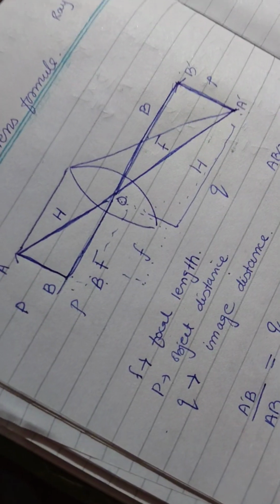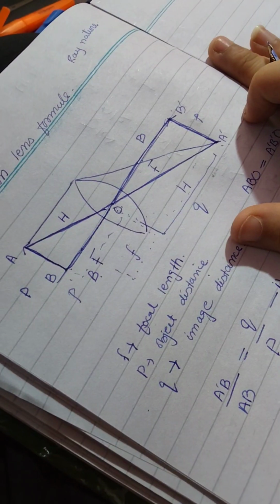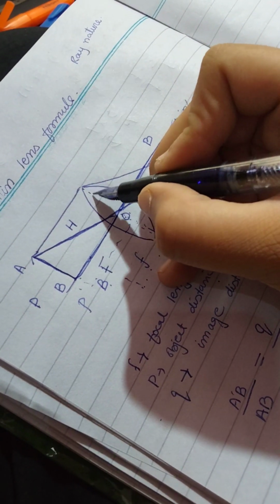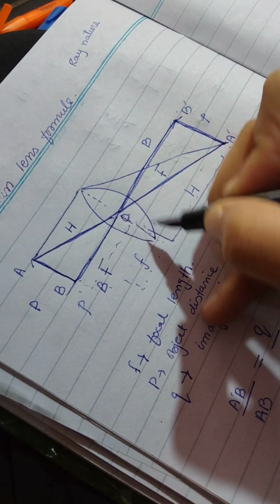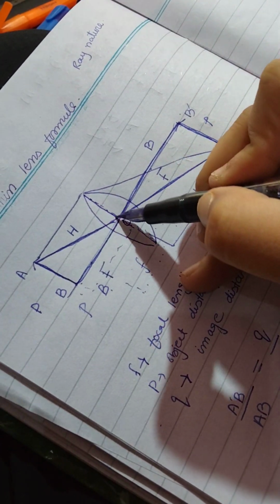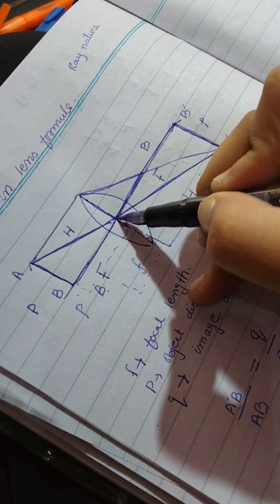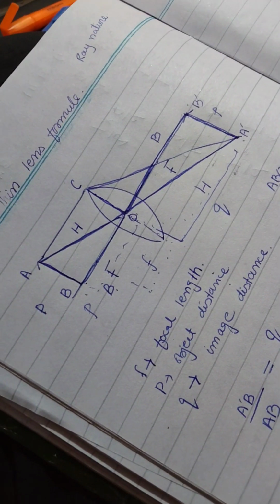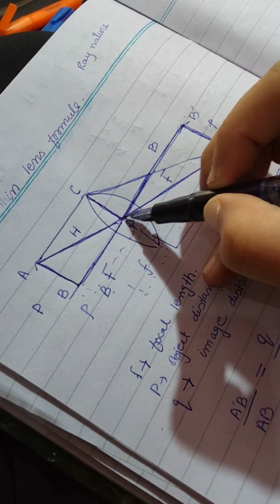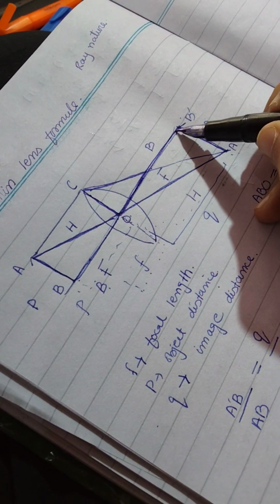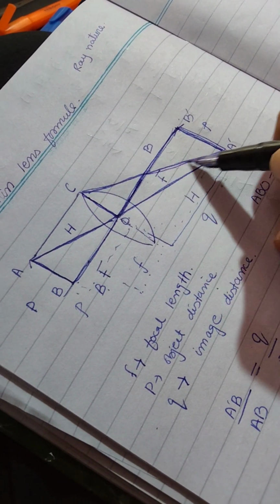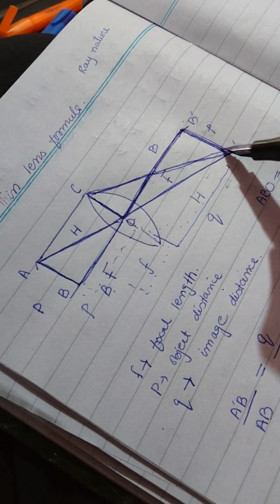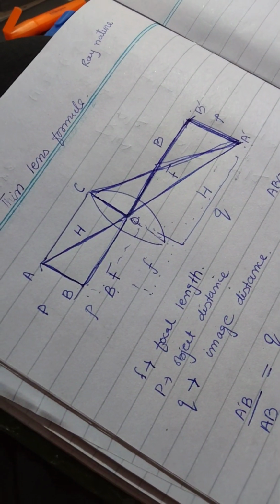Okay, there is another pair of similar triangles, which is basically, if I cross this like this, you can see over this triangle, this is point C. Basically this triangle and this triangle, both are basically similar.